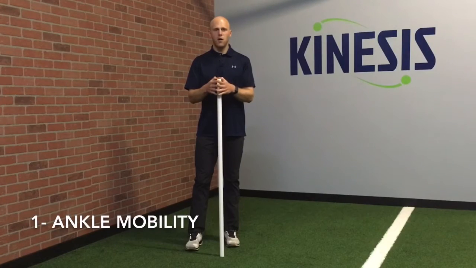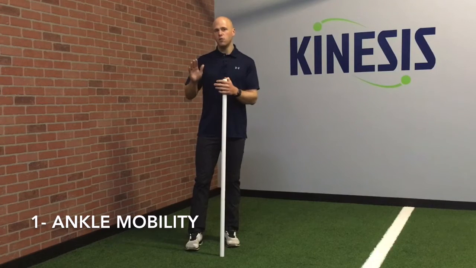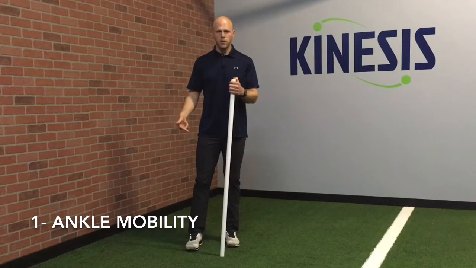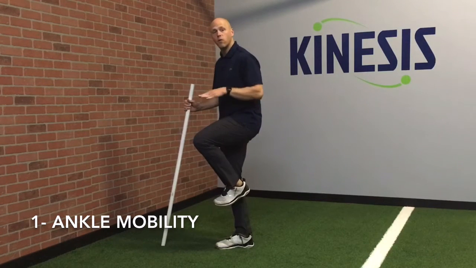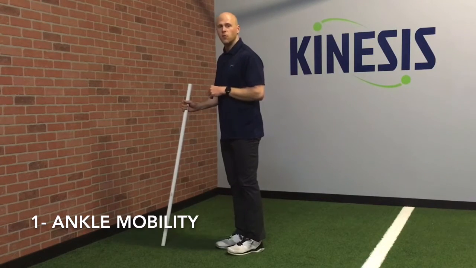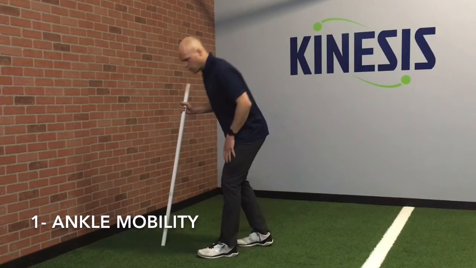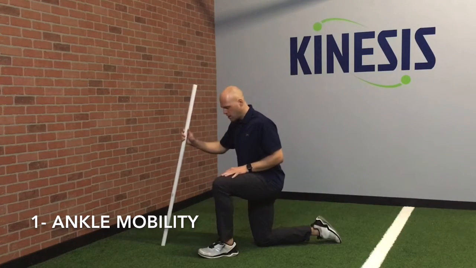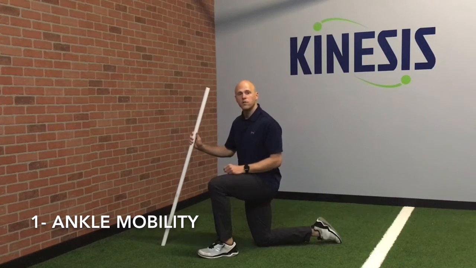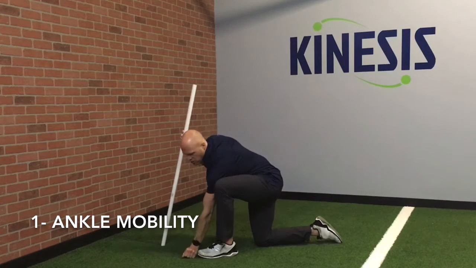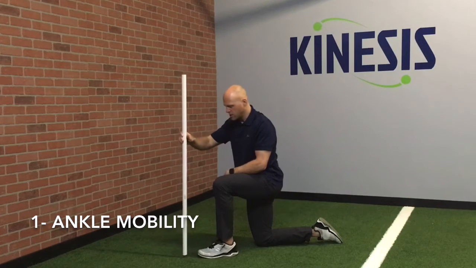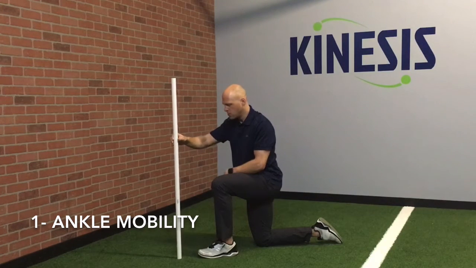The first thing you're going to want to look at is your ankle mobility, specifically how much can you dorsiflex at your talocrural joint. So what this means is how far can your knee travel forward over your toe. A simple way to check this is by going into a half kneel position and placing your foot about 4 inches from a wall. You don't need to use a ruler, you can just use your fist to estimate about 4 inches. I'm just going to use this dowel for the sake of this video.